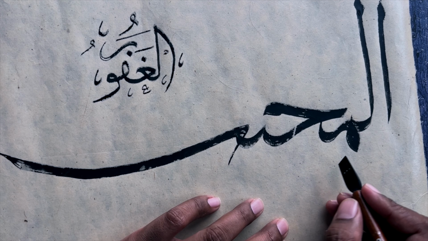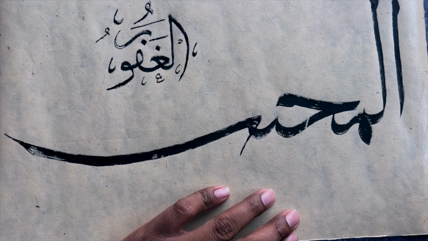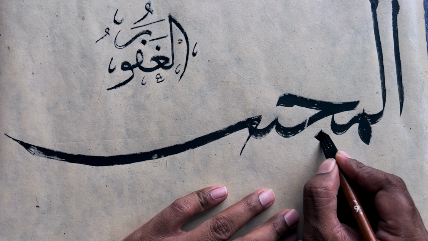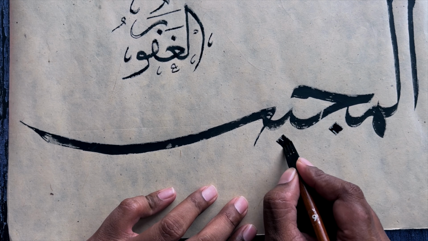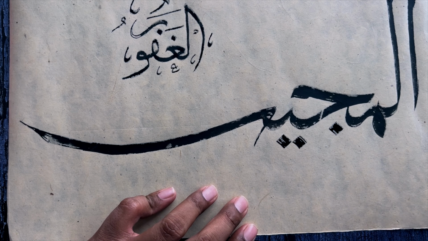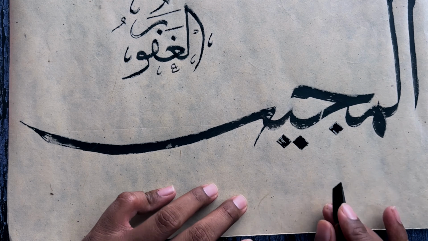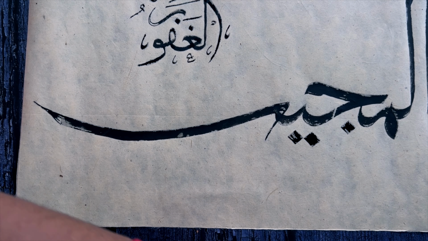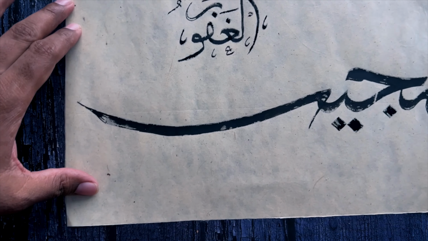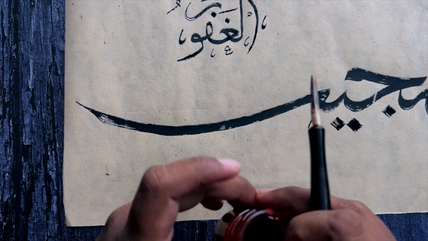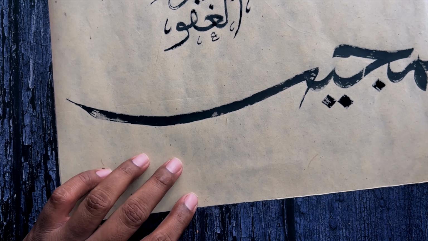We have mujib, so this is the nukta for jim, for ya. And finally, I can use another bigger column to make the nukta for ba, and I'll use red ink for that.